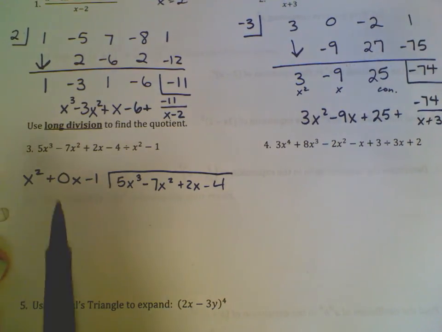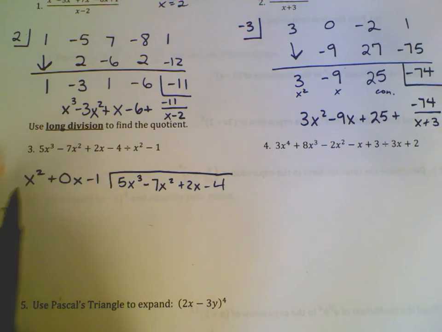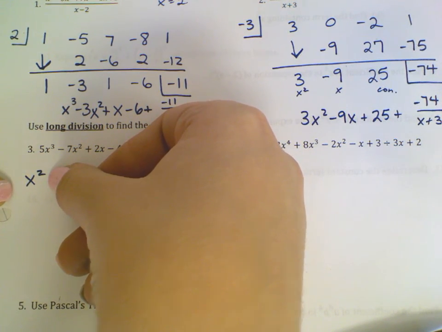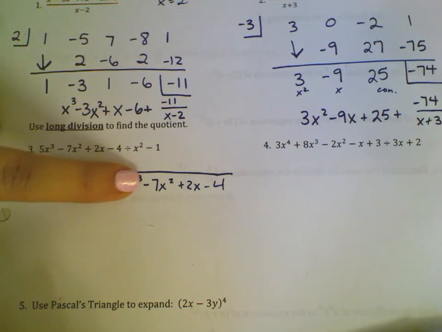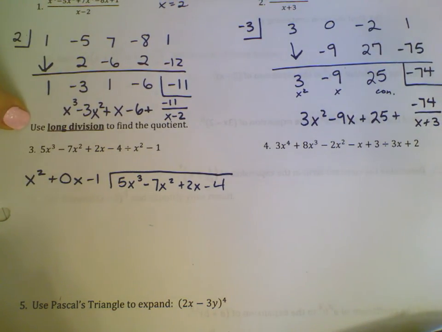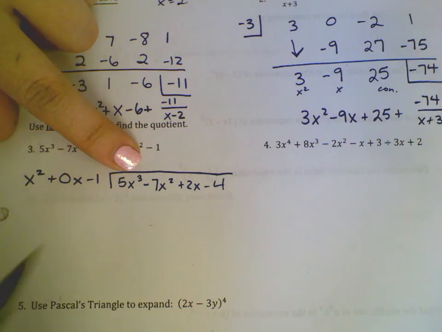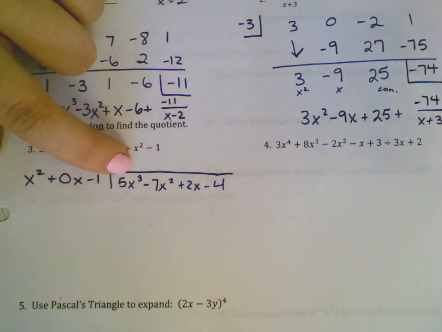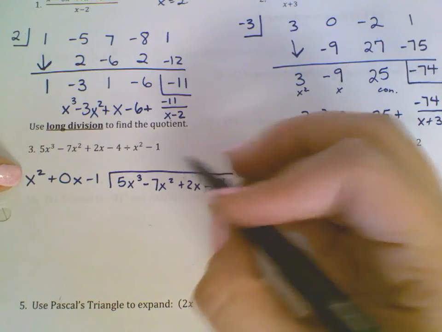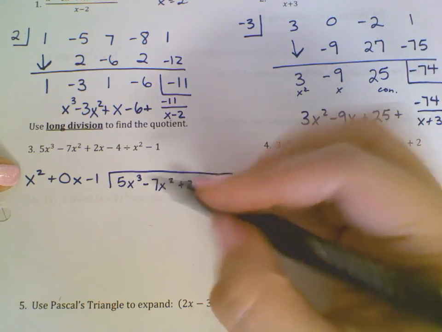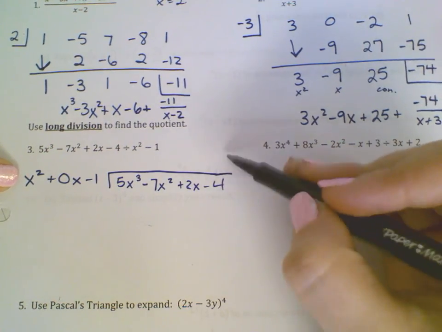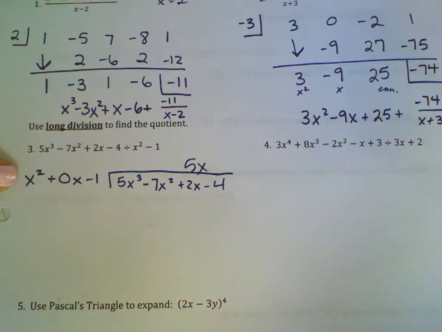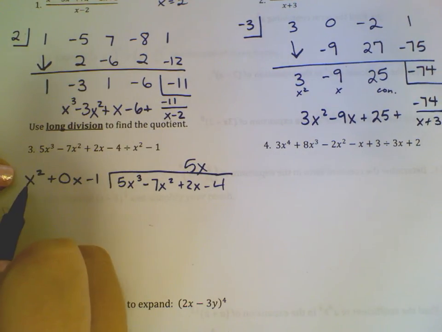I didn't need a placeholder here because everything went in consecutive descending order. Now I need to think, what do I need to multiply x squared by? So we only focus first on the first term and say, what do I need to multiply this by to get my first term here? So x squared times what gives me 5x cubed? Well, it's going to be 5x because 5x times x squared gives me 5x cubed. So if it's 5x, I need to line up whatever I'm going to write up here with what is below it. So 5x needs to go with my x's. Now, I'm going to do 5x times x squared.